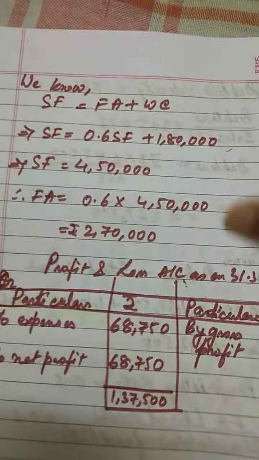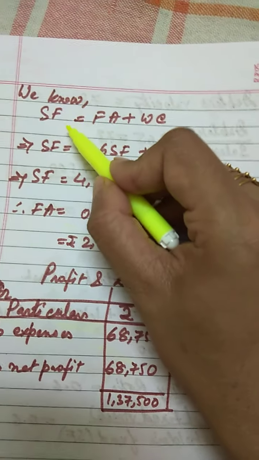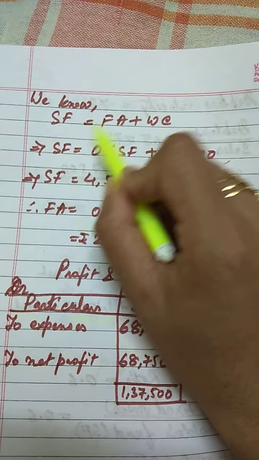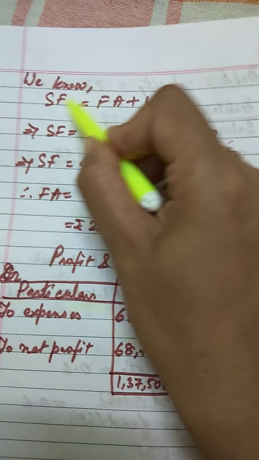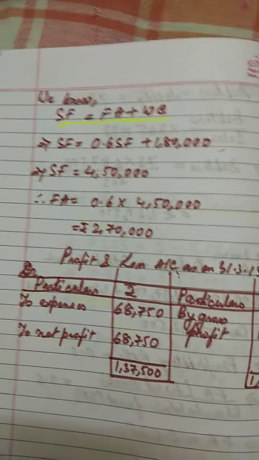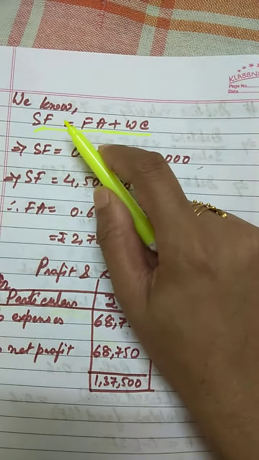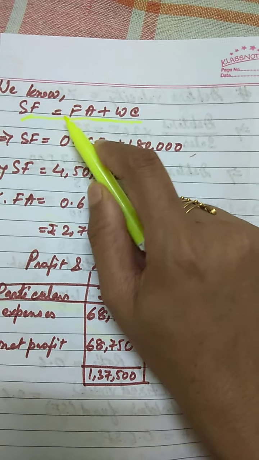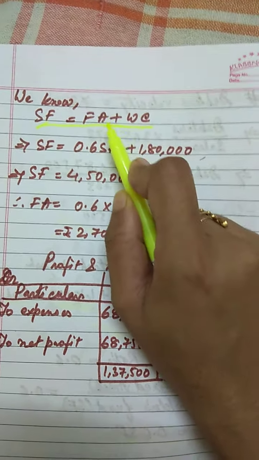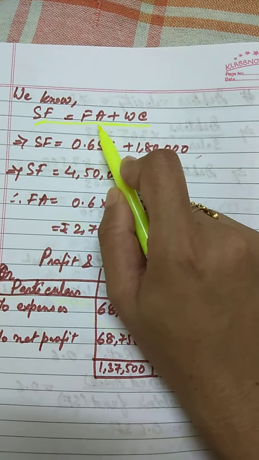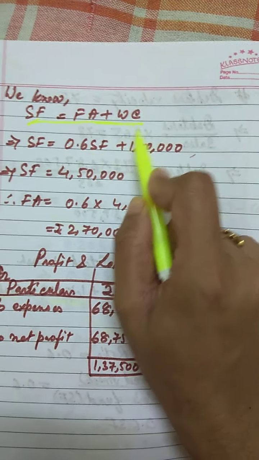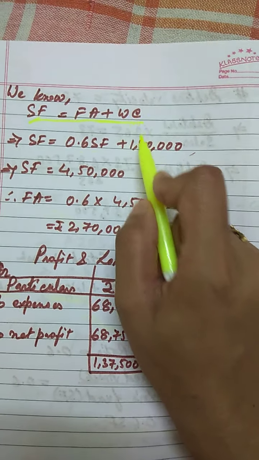Now we know that shareholders fund consists of fixed asset and working capital, right? So we will make use of this form. You have to remember this, okay? Otherwise during the solution you will be lost. Shareholders fund is inclusive of the fixed asset as well as the working capital. So we have substituted the fixed asset amount from the function that we created by writing 0.6 shareholders fund, and working capital we know is given in the question.